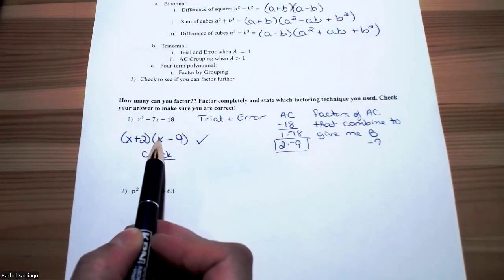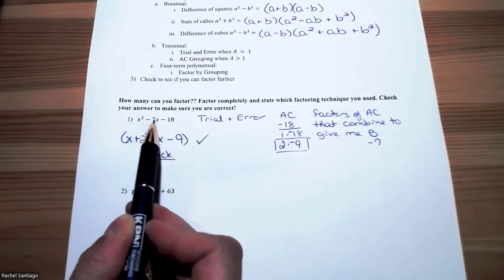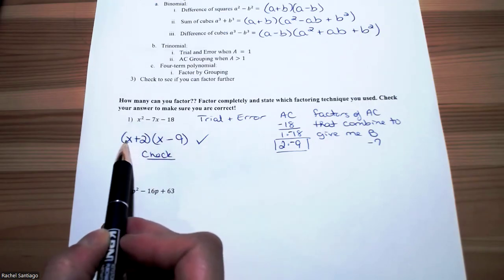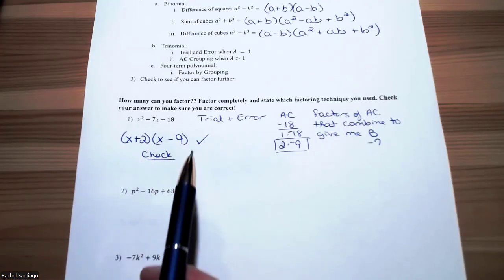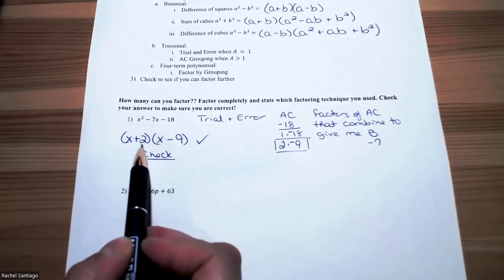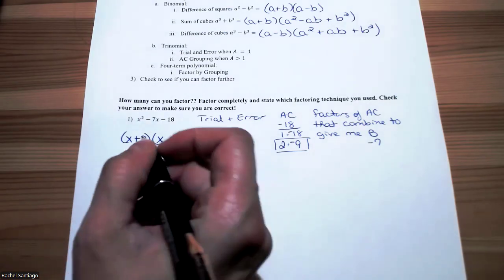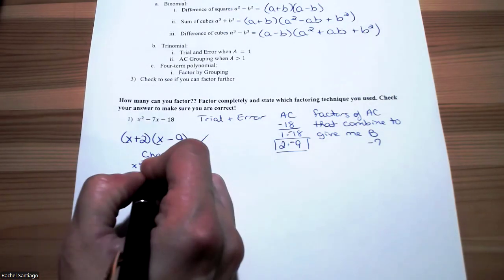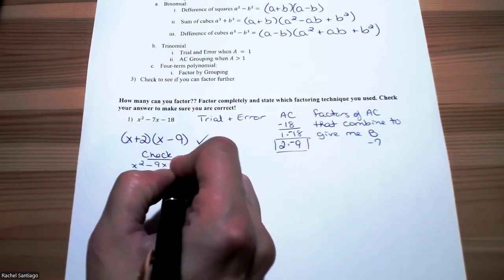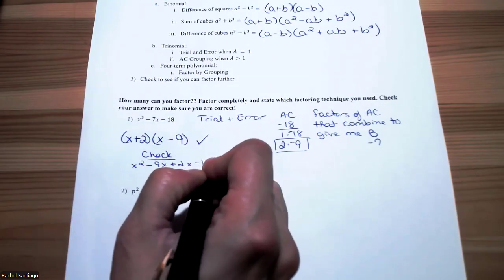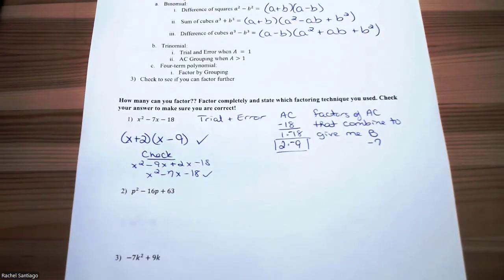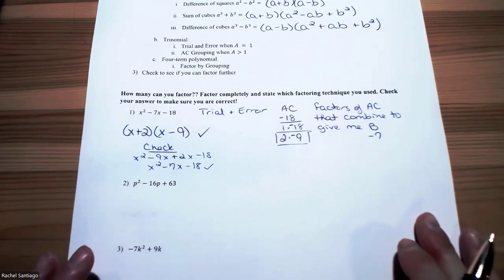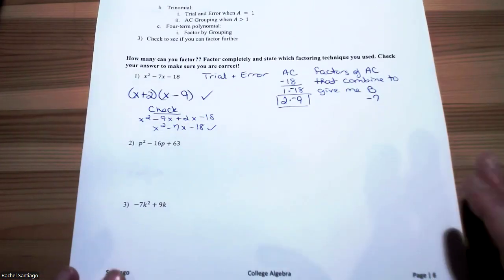If you did a quick check, you'll see you will have x squared. Remember, you're just distributing. You start with your x and you distribute to each term in the second parentheses. Once you're done with this x, then you move to the 2 and distribute to everything in the second parentheses. So we have x squared minus 9x plus 2x minus 18. Combine like terms. And there it is. We know that we're correct.